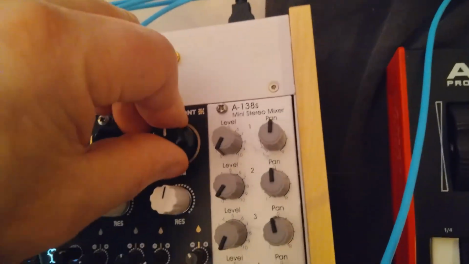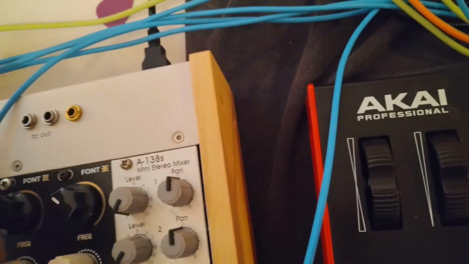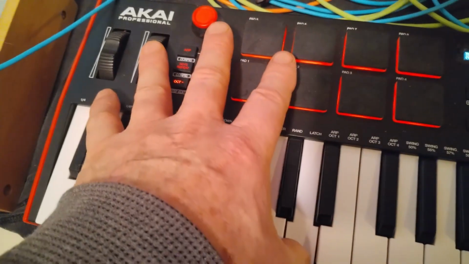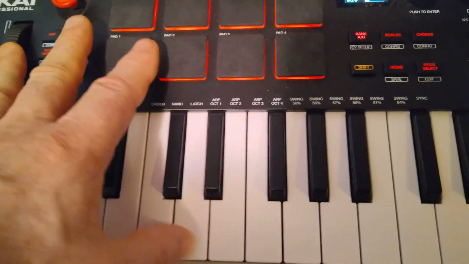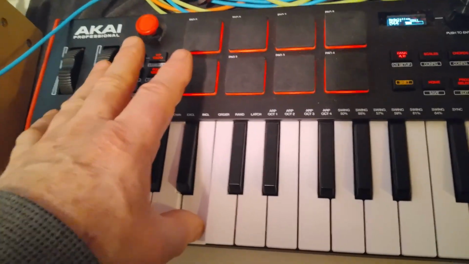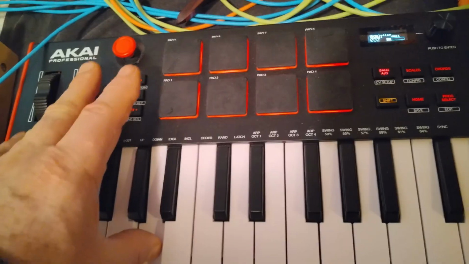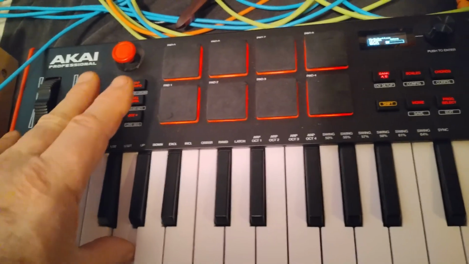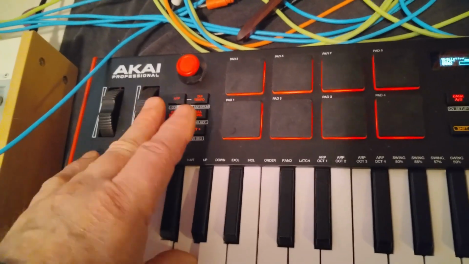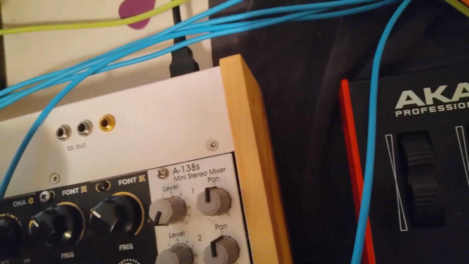So if we go back here and get our freak-out system going again, like I said, you kind of need two hands to do this. You can see you just dial the resonance up.